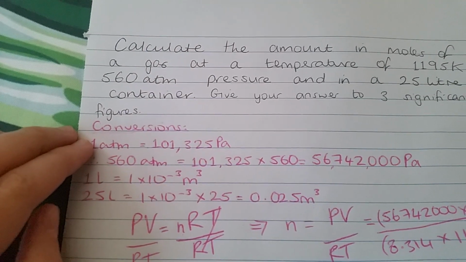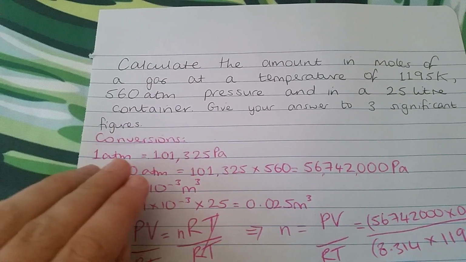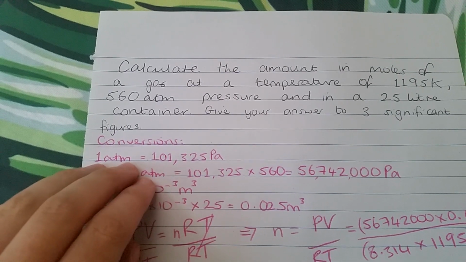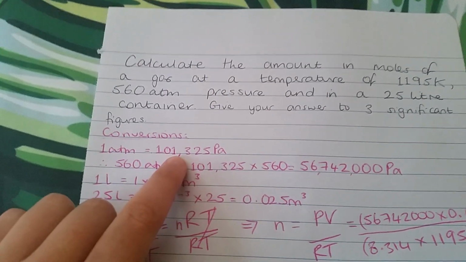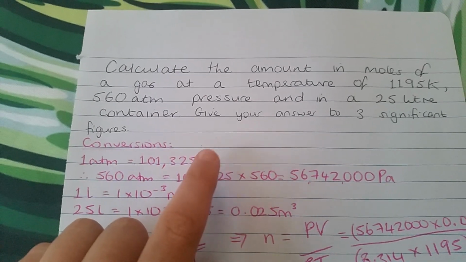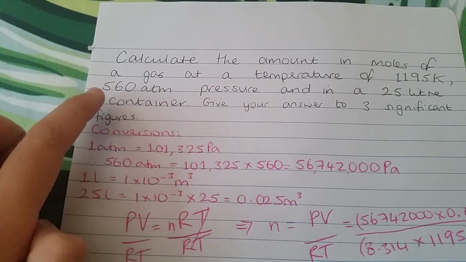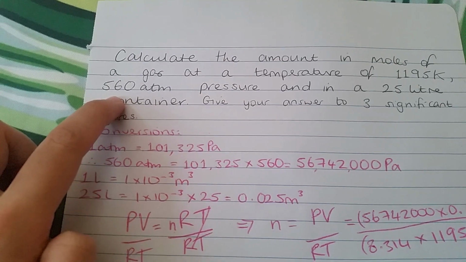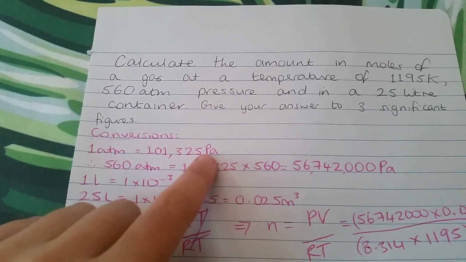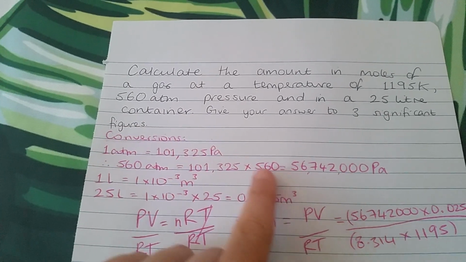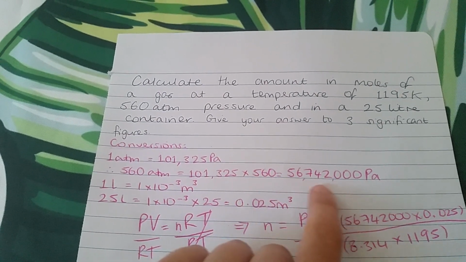So the first thing we need to do is look at our conversions. The conversion that we need to learn here is that 1 atmosphere is equal to 101,325 pascals. We're given 560 atmospheres of the pressure, so we just times the number of pascals in 1 atmosphere by 560 to get our pressure.